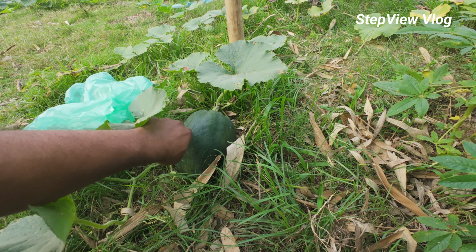Let's go to the jungle. This is jungle, forest. You can see the forest. This is the forest of Bangladesh. Wow, wonderful and beautiful forest of Bangladesh.